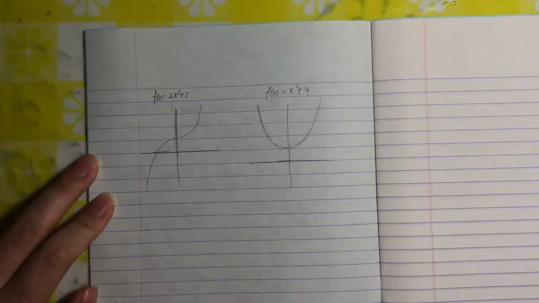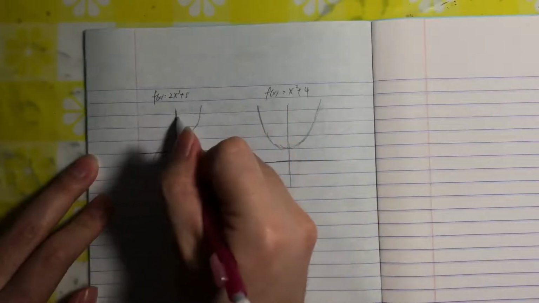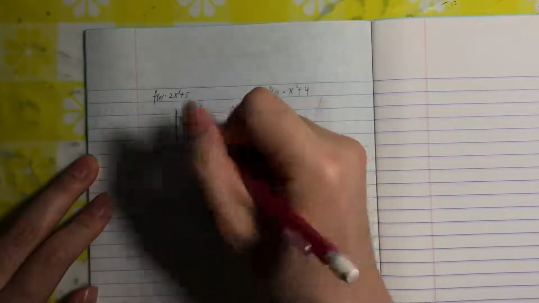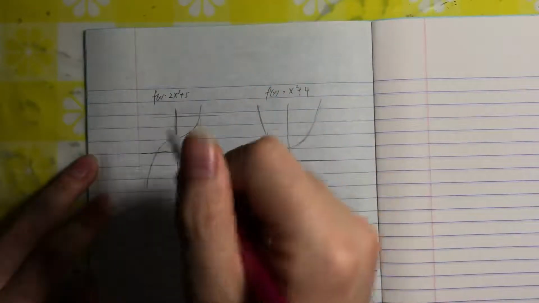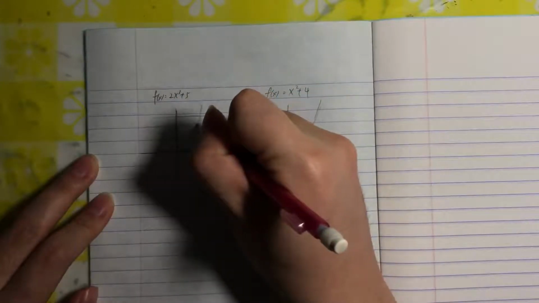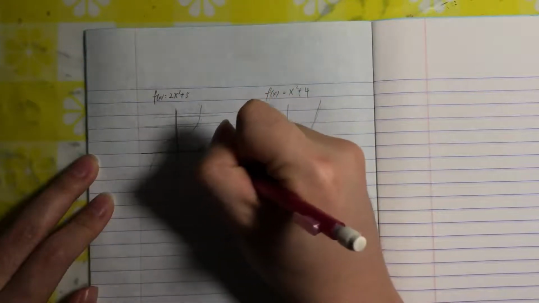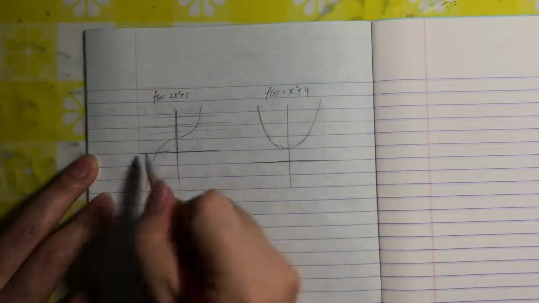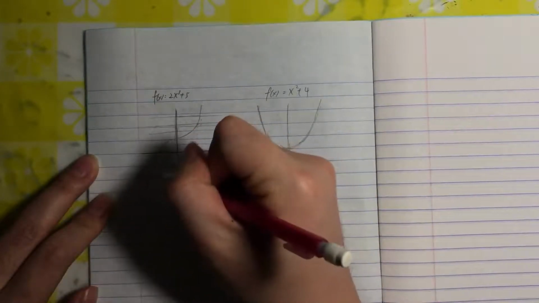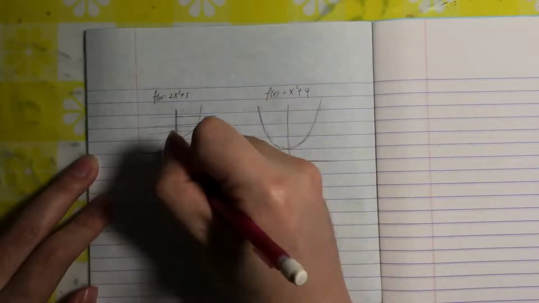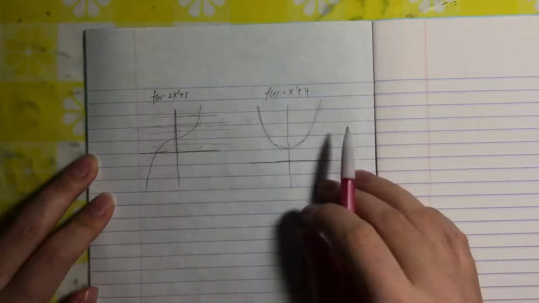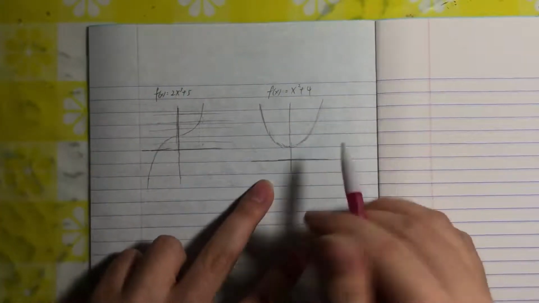In the first graph, we can see that for every y in the range, there's only one corresponding x. You only cross the curve once. So this function is 1 to 1. This is a 1 to 1 function. Let's look at the second graph.